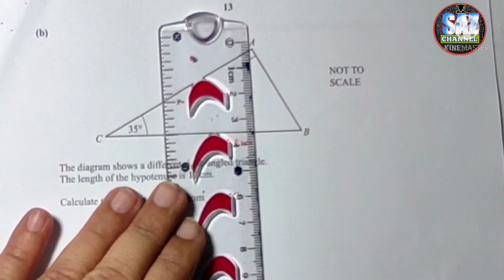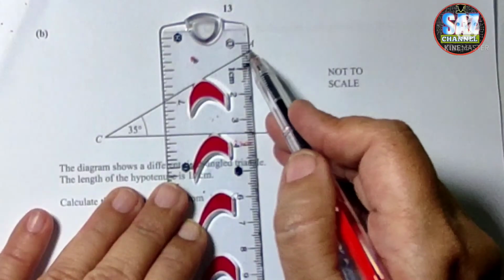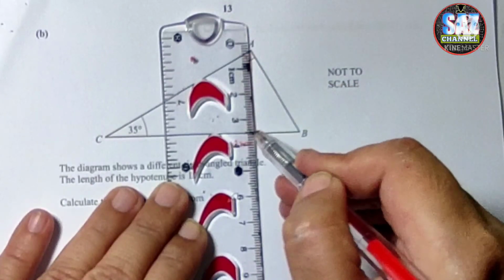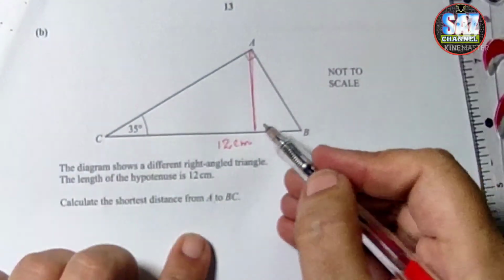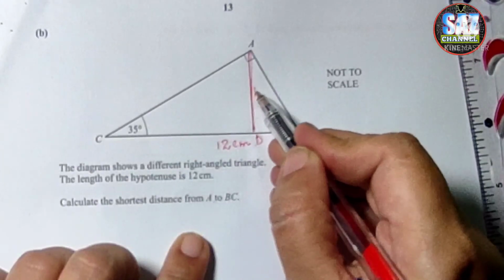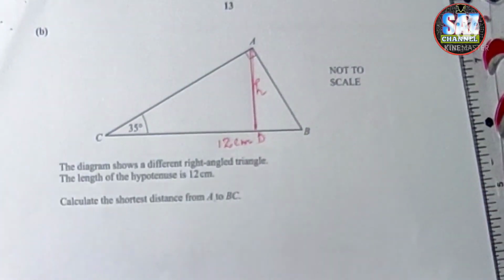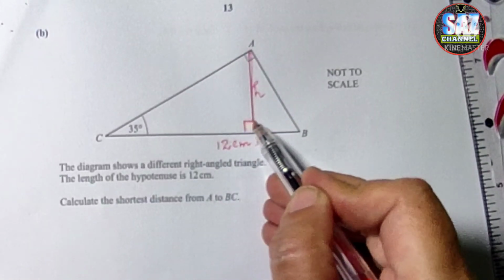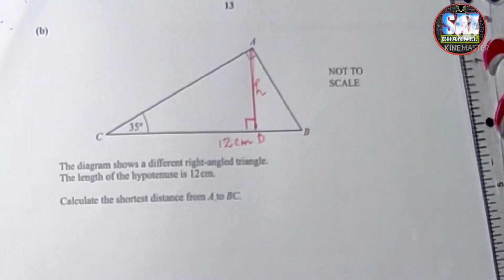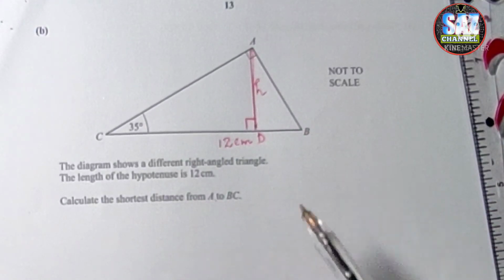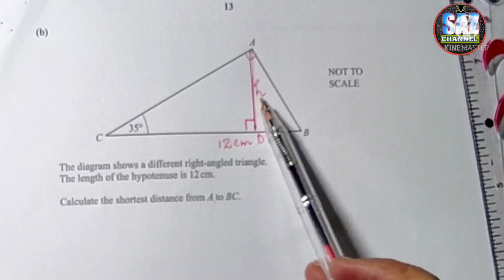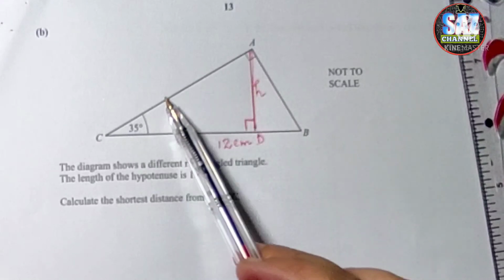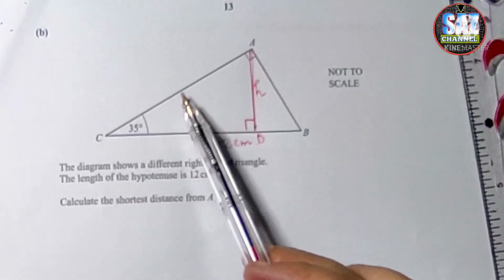Means we have to drop the perpendicular from A towards BC, and suppose this perpendicular meets the BC line at point D, and we have to find this height. In order to find the height, we can see that whenever we drop the perpendicular, it makes a 90 degree angle with the foot. So we again have one right angle triangle, and in order to find this height, we can apply the basic trigonometric ratios. This side will become the hypotenuse of the new triangle.